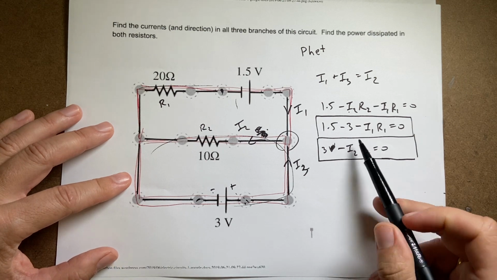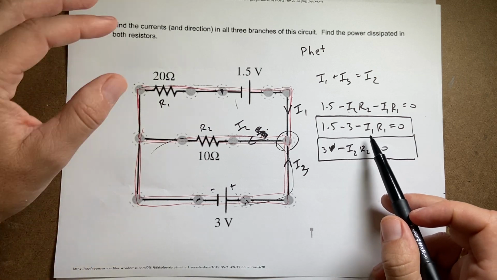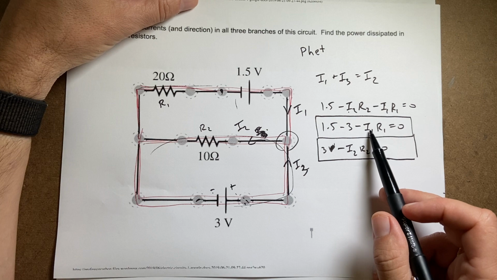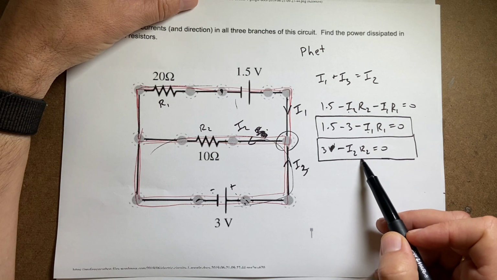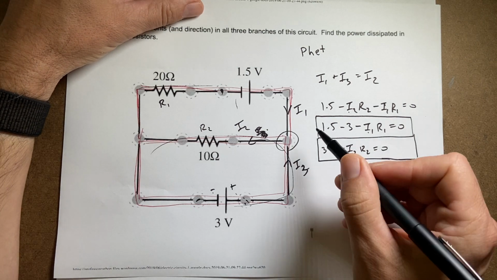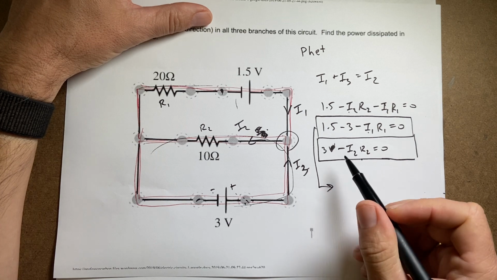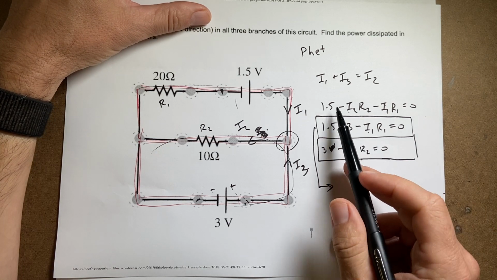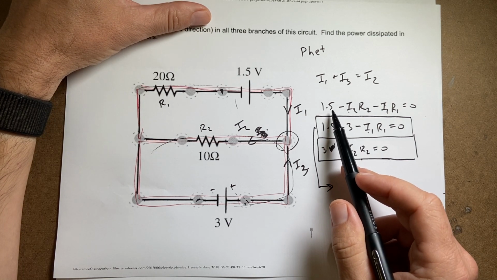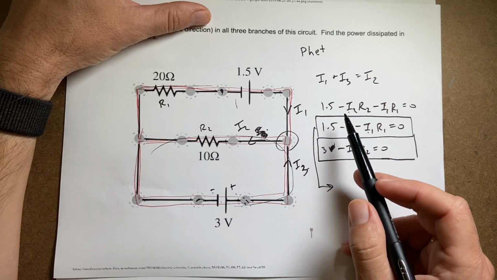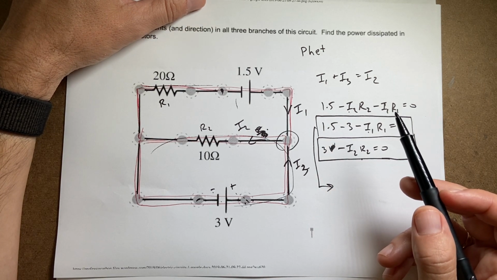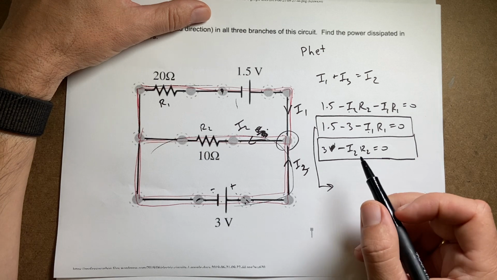So both of these are great equations because I only have one variable here. I only have one variable there. Isn't that nice? Okay, so let's solve this one for I1. You could do it with this one too. You will get the same answer. I just have a little bit of experience here, so I know what works best.